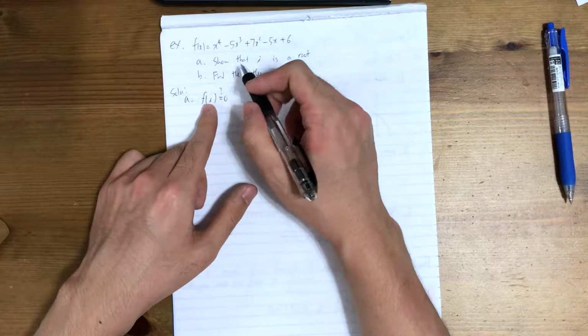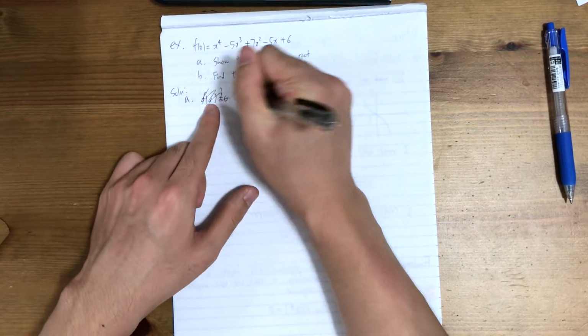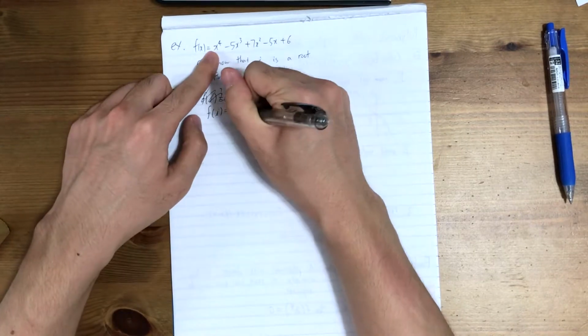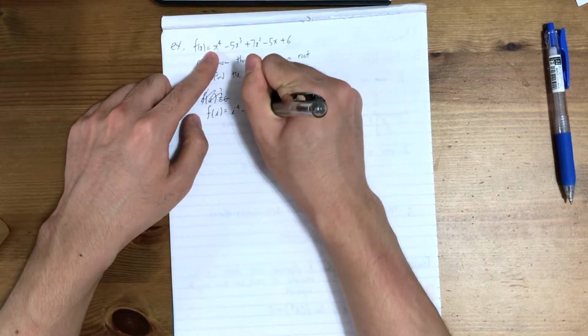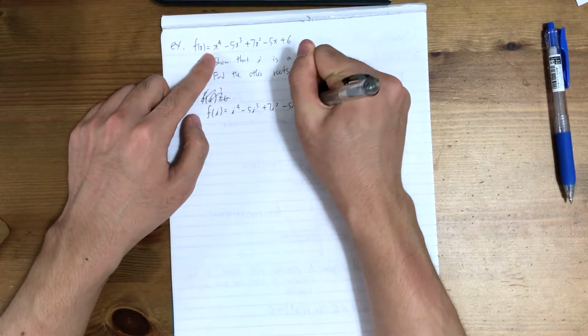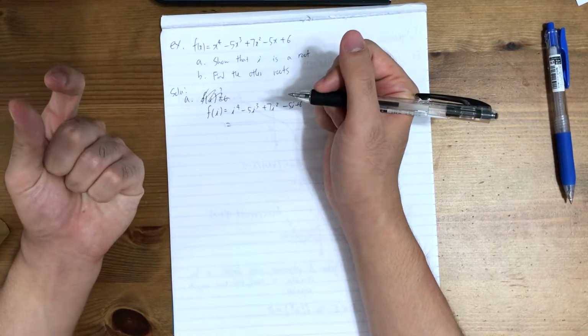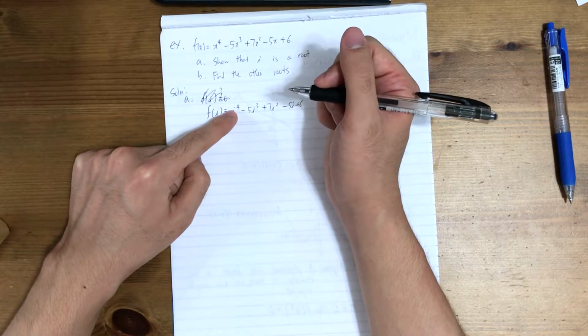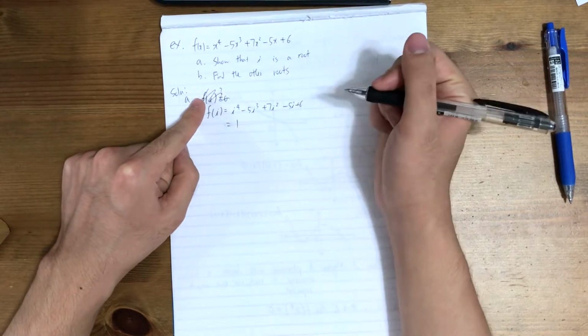So we don't know yet, right? That's why we have to show. So don't write it like that directly, just evaluate first. So i to the 4 minus 5i cubed plus 7i squared minus 5i plus 6. So i squared is negative 1. That means i squared squared will be negative 1 squared, so it will be 1.